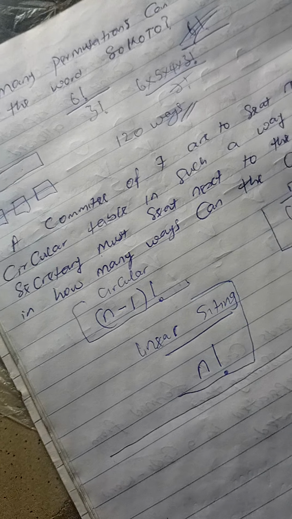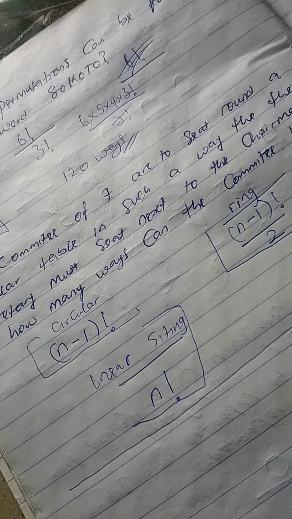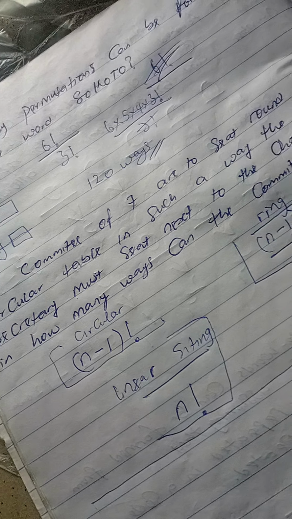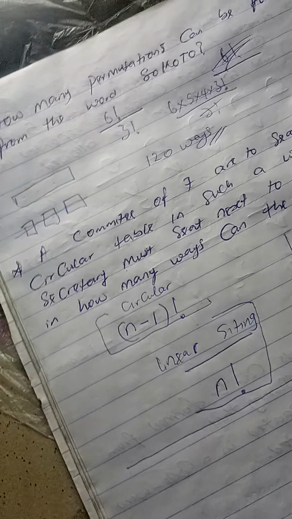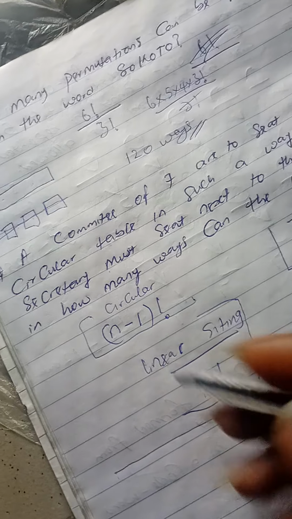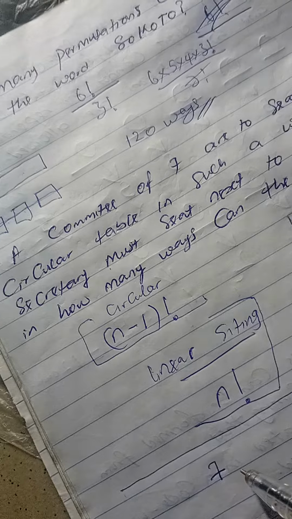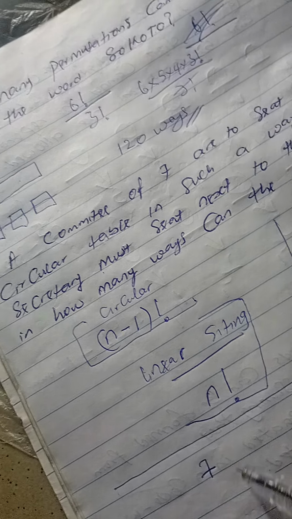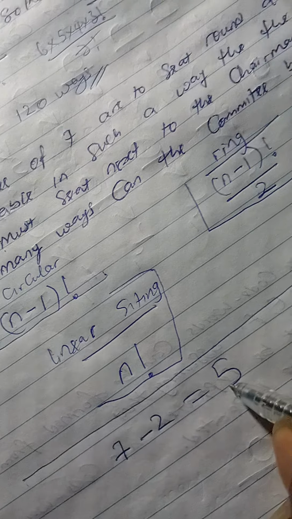A committee of 7 are to be seated round a circular table in such a way that the secretary must sit next to the chairman. The secretary and the chairman want to sit together. So first, before you apply the formula, you have a total of 7. You have to remove the secretary and chairman first: 7 minus 2. Why do you remove them?